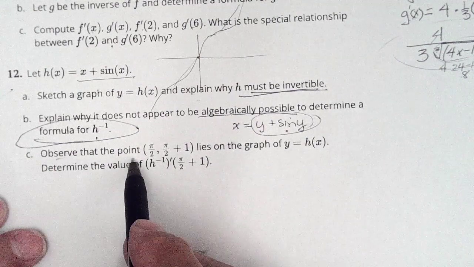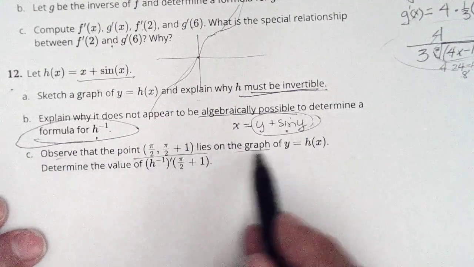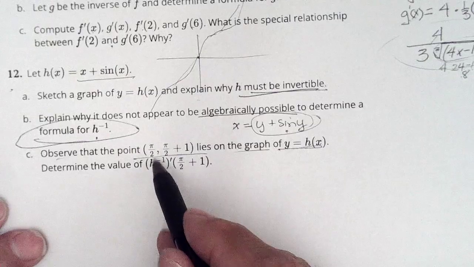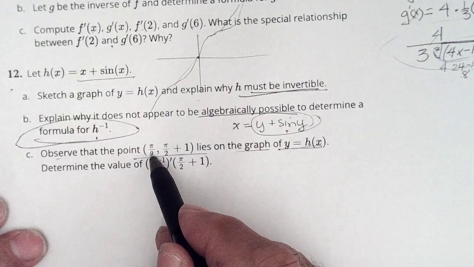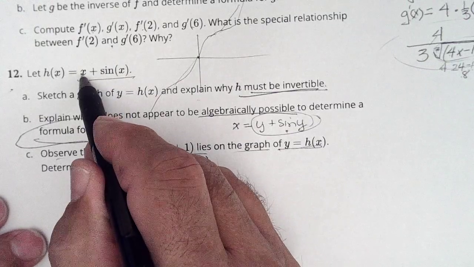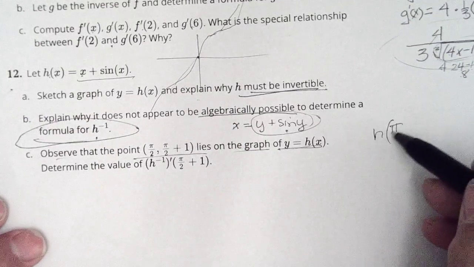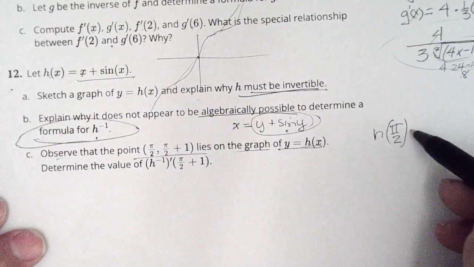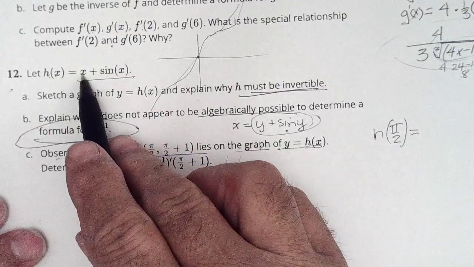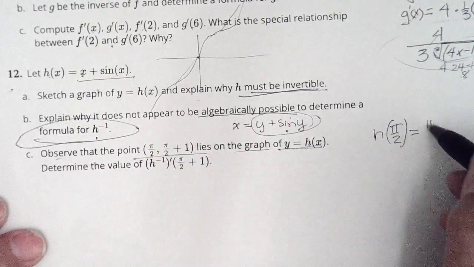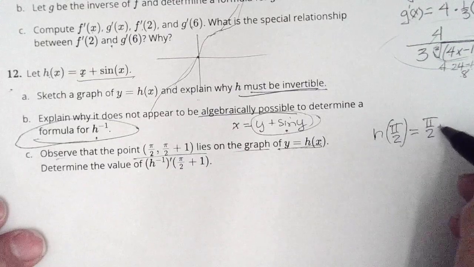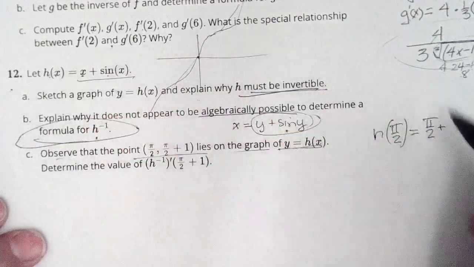Now they say this point lies on the graph. Let's check that. It says put pi over 2 in for the x. So h of pi over 2 would be pi over 2 plus sine of pi over 2.